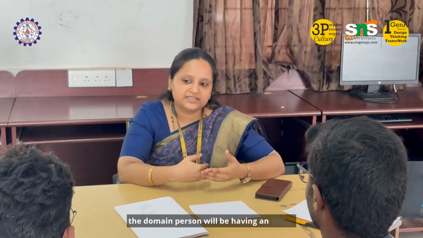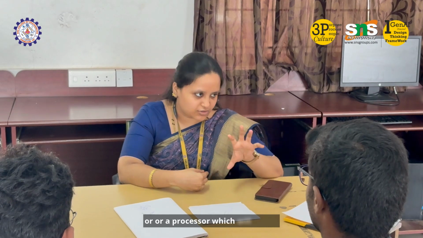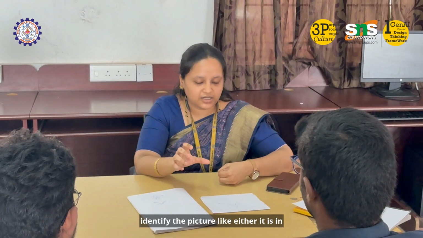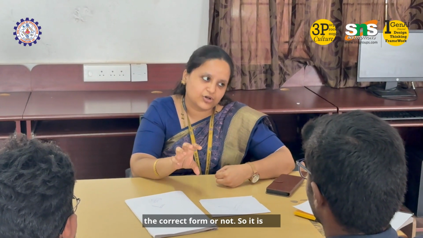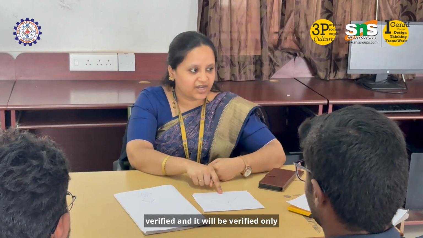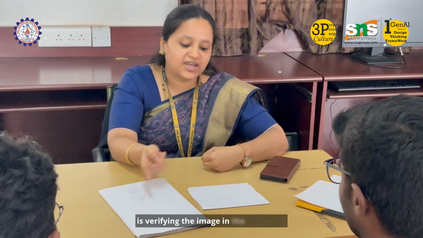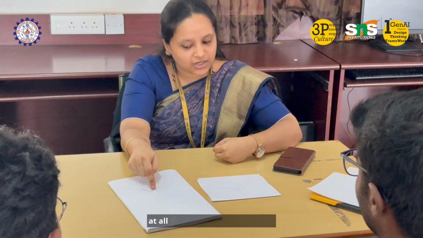The domain person will have an image or a processor with a predefined image, and the opposite person should identify the picture, whether it is in the correct form or not. So when I am drawing an image, it should be verified, and it will be verified only when the domain person is verifying the image in the process. If the image is wrong, it will detect it.